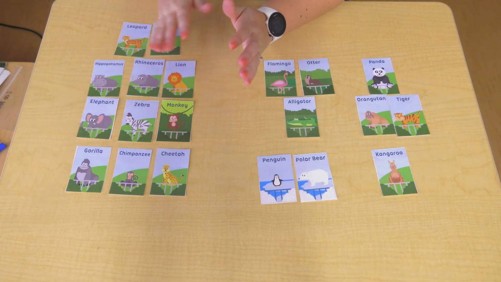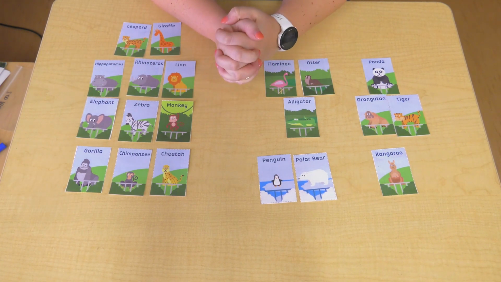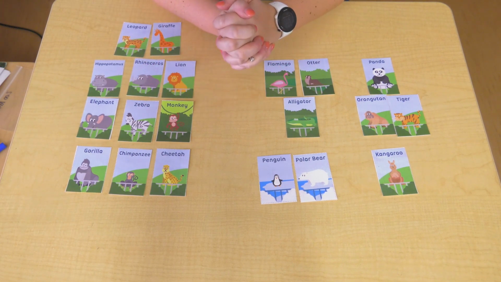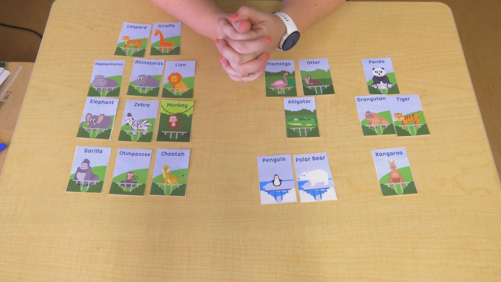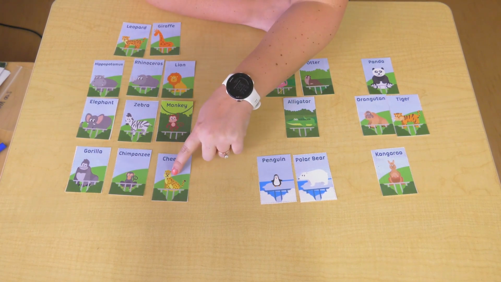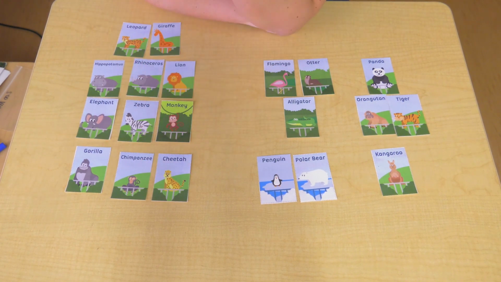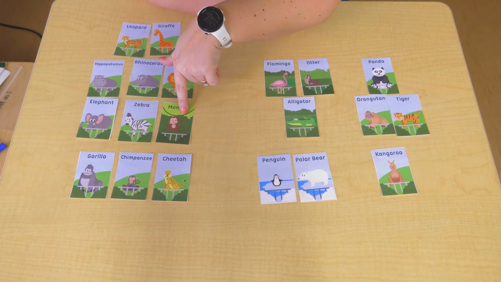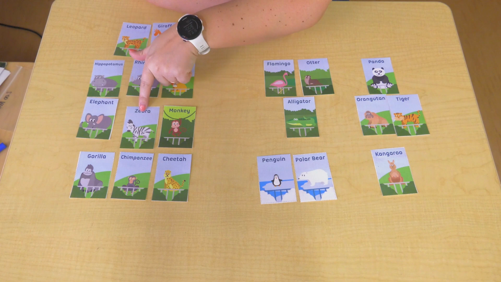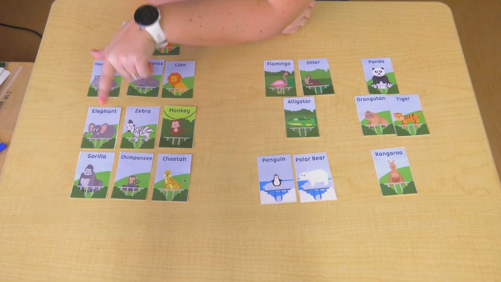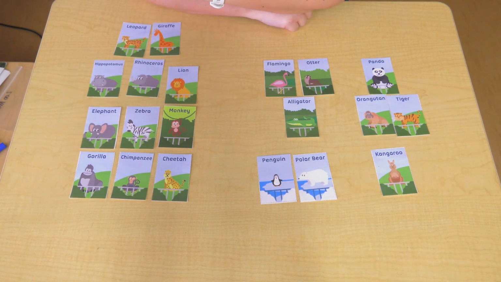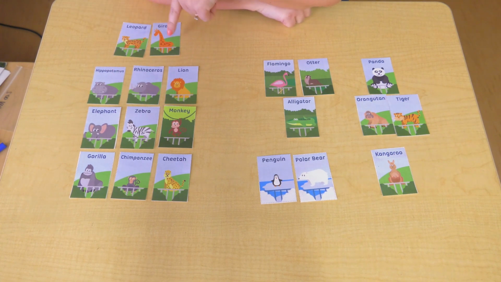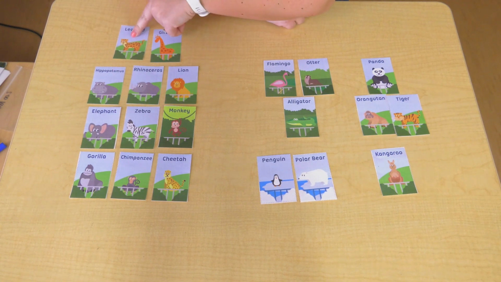Are there any animals that you know? Are there any animals that you have seen at the zoo? We have a cheetah, a chimpanzee, a gorilla, a monkey, a zebra, an elephant, a lion, a rhinoceros, a hippopotamus, a giraffe, and a leopard.